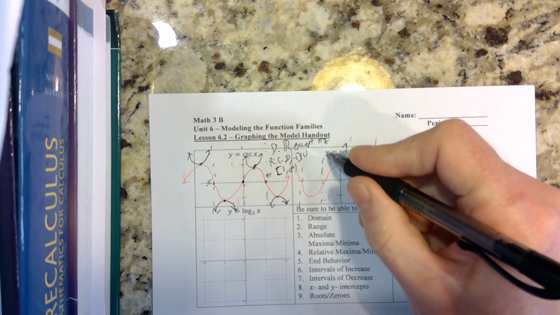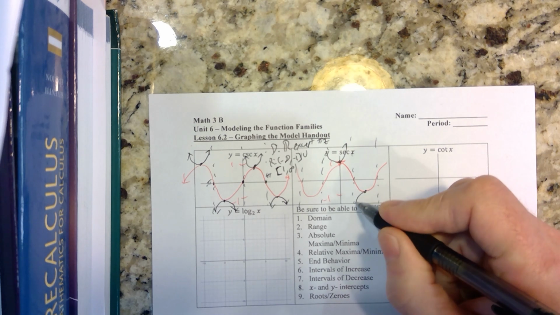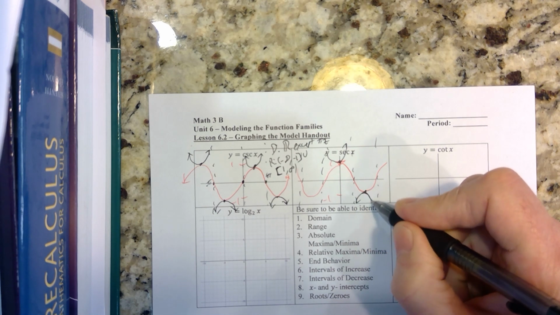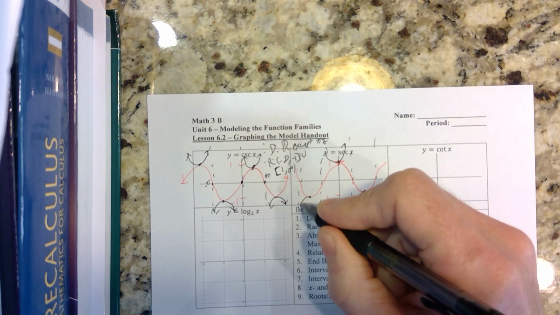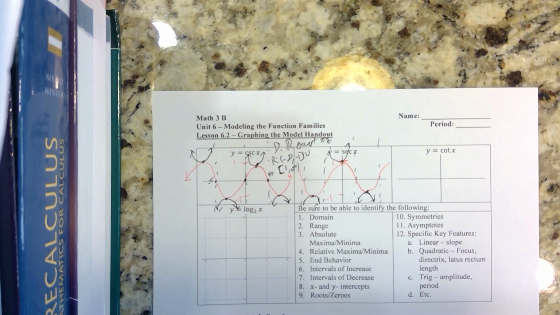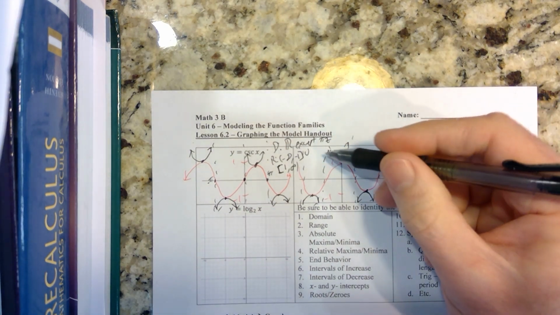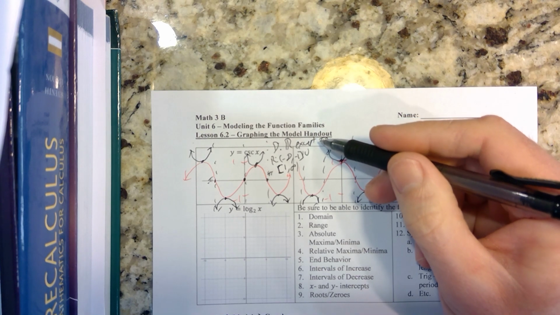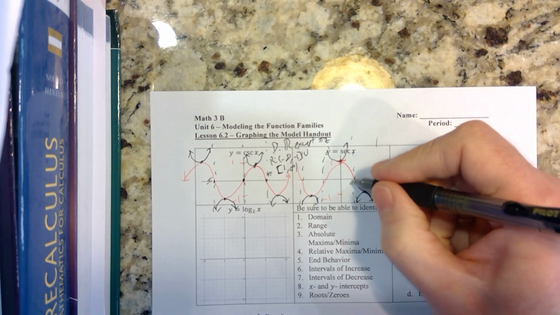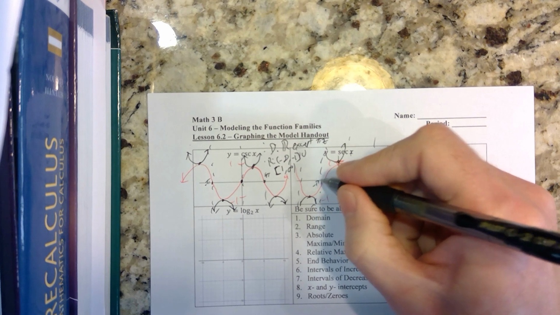And then go ahead and sketch in your secant graph. All right, so now my domain would be all reals except this is at pi over 2, right? And this is negative pi over 2.